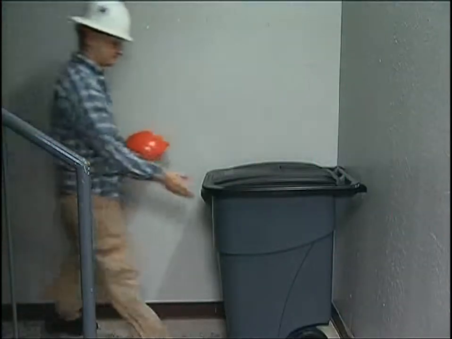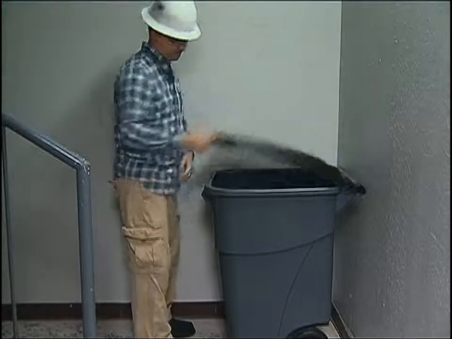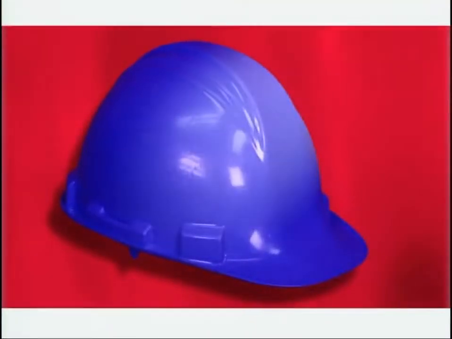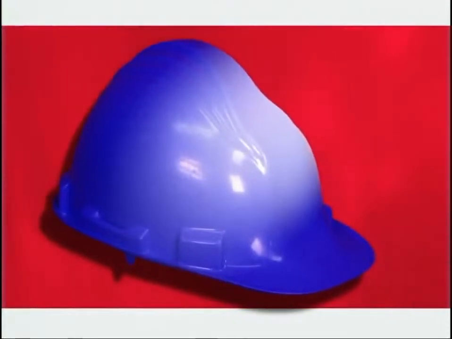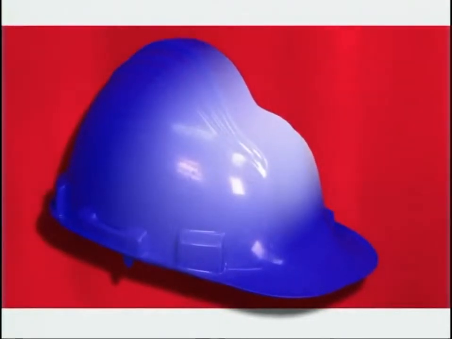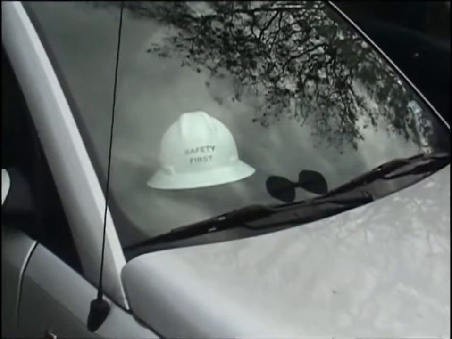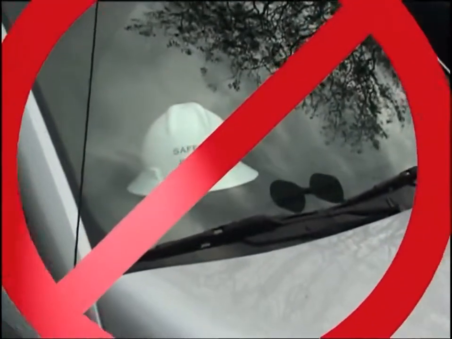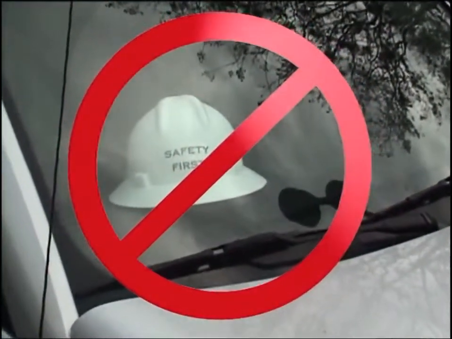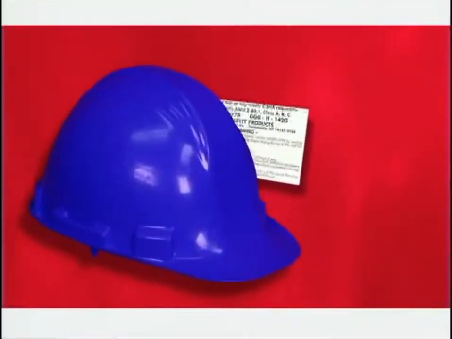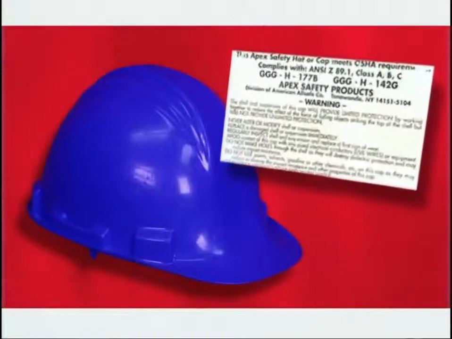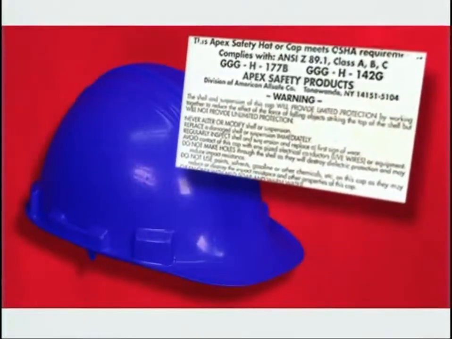Replace hard hats after a heavy blow or electrical shock. Be especially aware of damage that can be caused by contact with chemicals or solvents or by excessive sunlight. Just like any other plastics, such as videos or CDs, your hard hat should never be stored on the dashboard or in the back window of your car. Follow the manufacturer's requirements for care, maintenance, and replacement schedule.